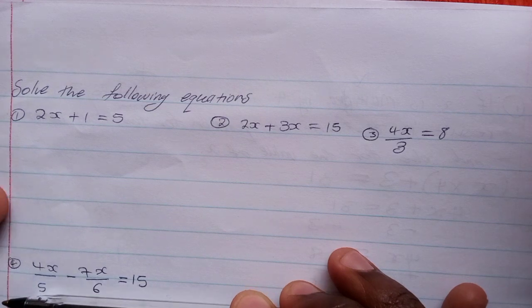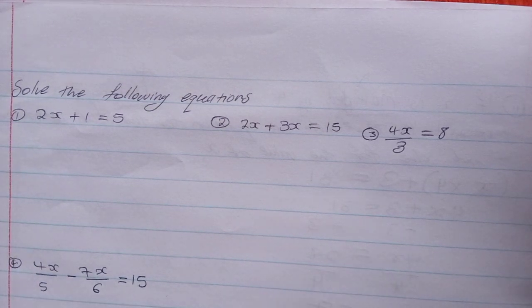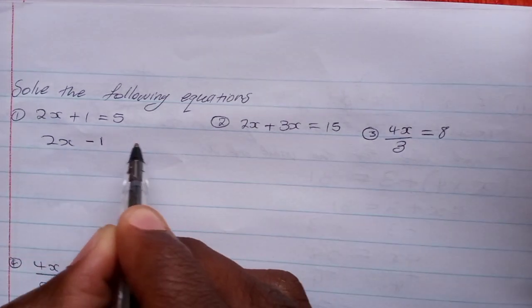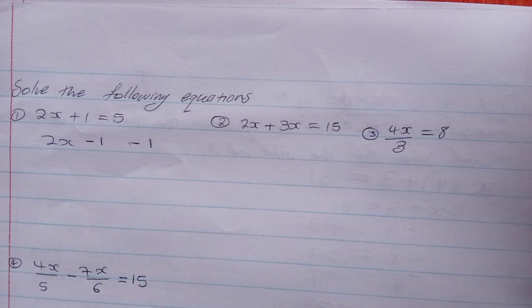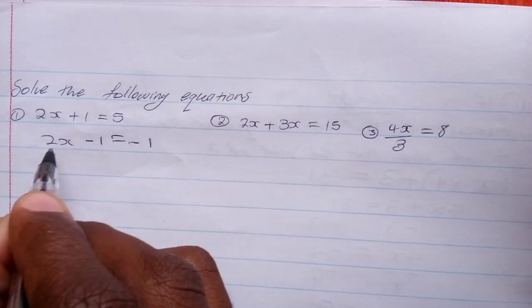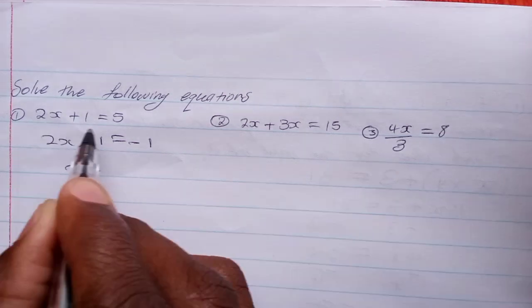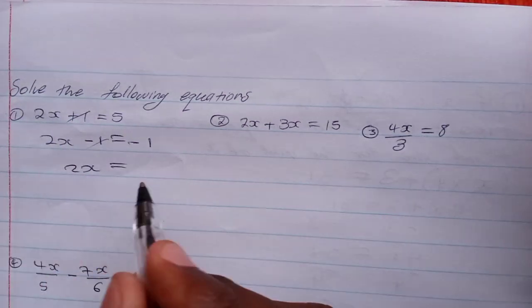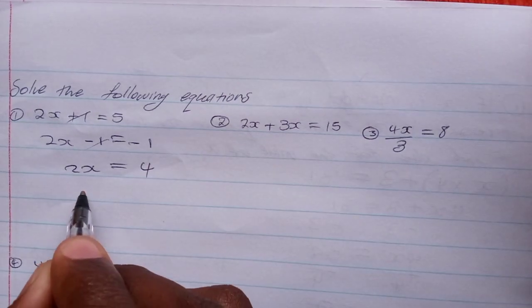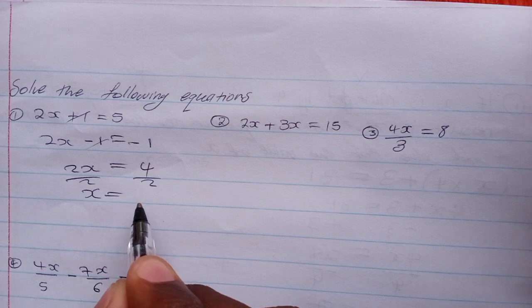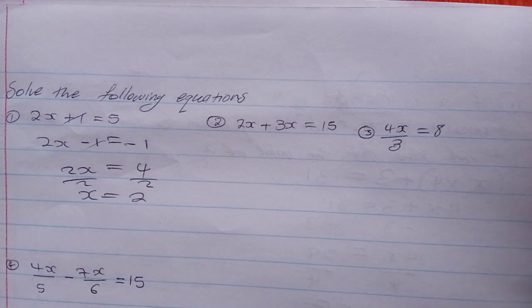So the first one, you have 2x plus 1 is equal to 5. How would we solve this one? We'd just say 2x, and then we subtract 1 from both sides of the equal sign. So we're going to end up with 2x. The 1 minus 1 is going to cancel each other out, and then 5 minus 1 is going to give you 4. So x is going to be equal to, if you divide both sides by 2, we're going to find out x is equal to 2, right?